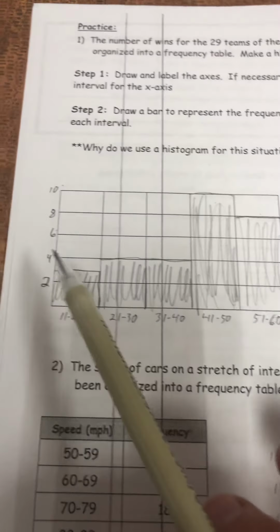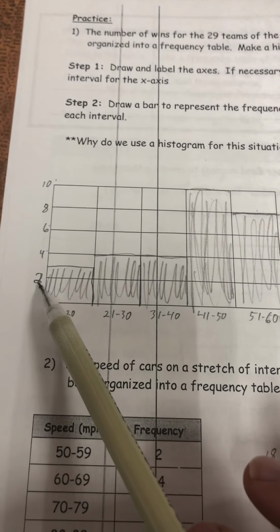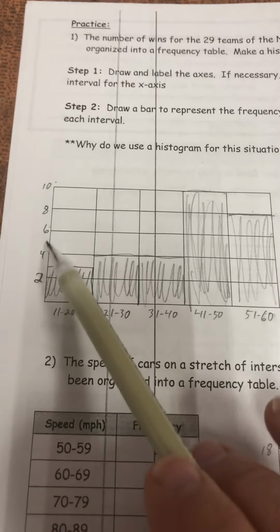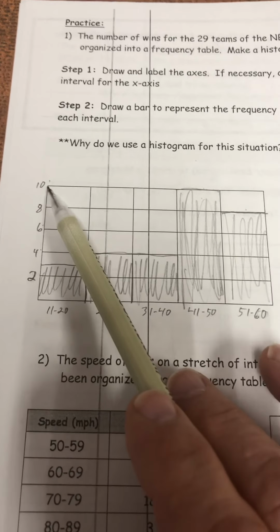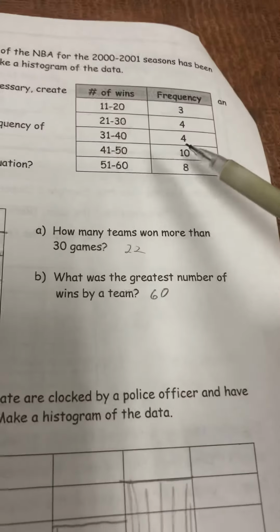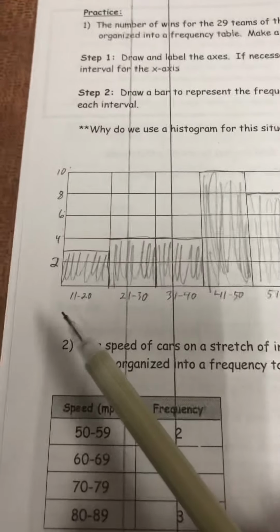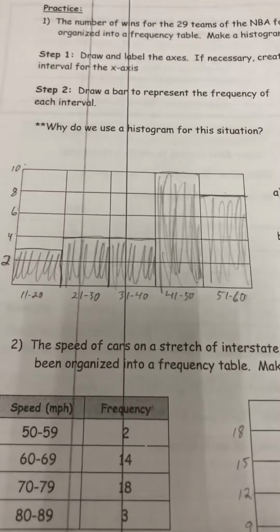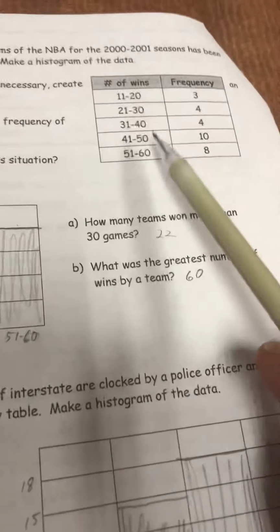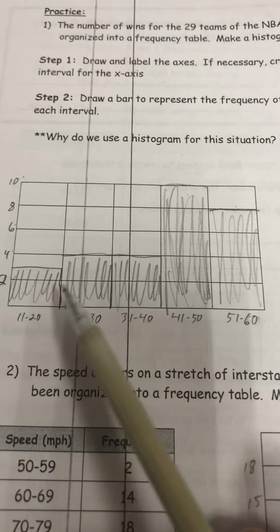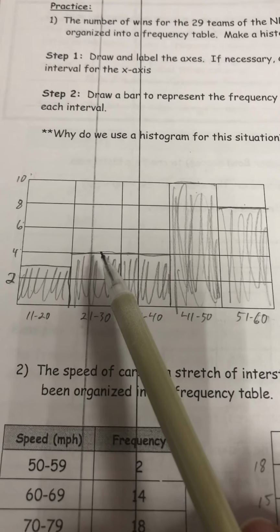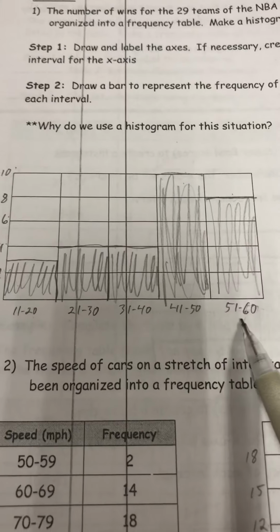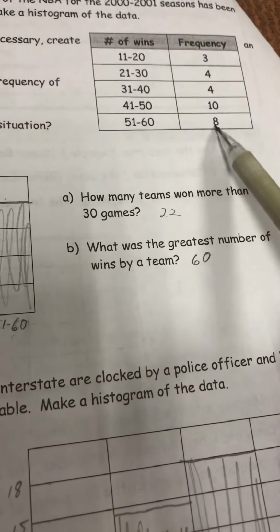So I made my frequency side over here. I went by 2s: 2, 4, 6, 8, 10. It seemed to work well with this because the top number was 10. And then I have my intervals here, the number of wins. They already set up the intervals for us. And then I just graphed it. This one was 3, this one was 4, 4, 10, and then this one was 8. 51 to 60 was 8.